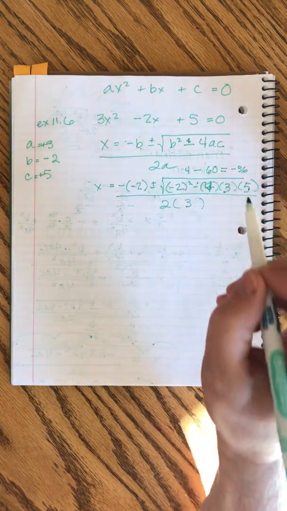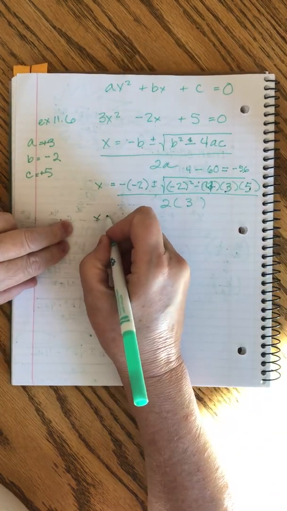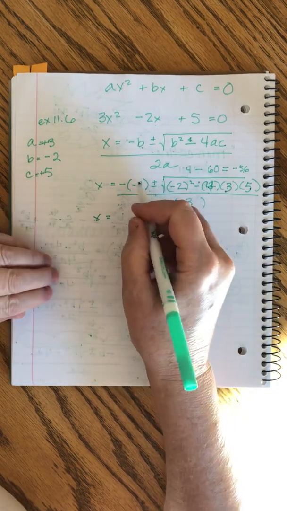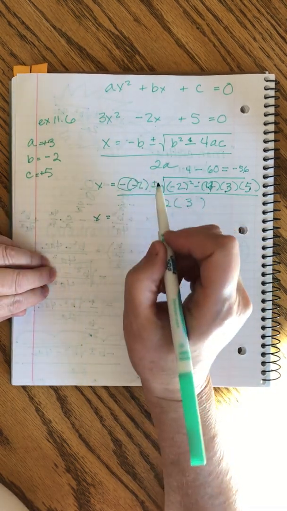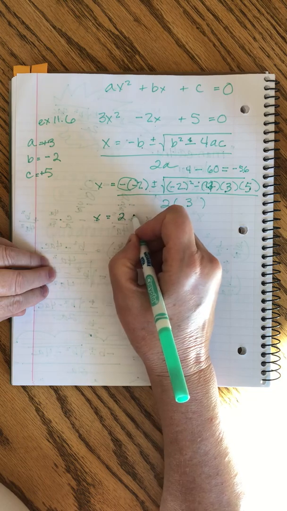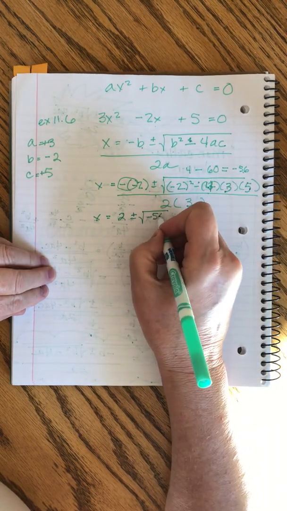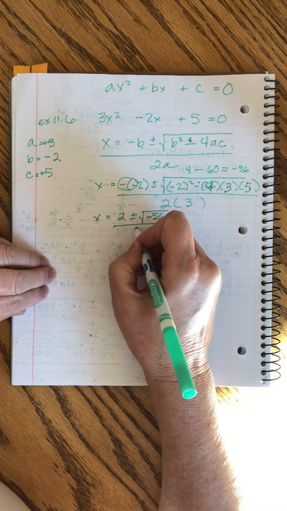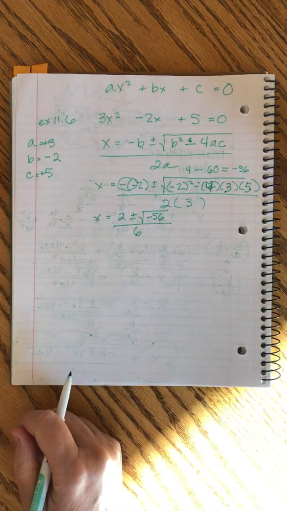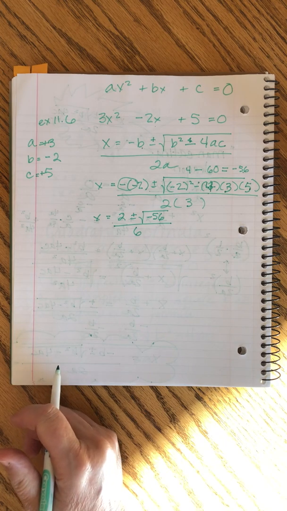So that's the number that's going to go in here. So I'm going to write this again, and I can simplify my other parentheses. 2 negatives make a positive, so that's 2 plus or minus the square root of negative 56 all over 6. That looks really good so far, doesn't it? We got that whittled down to something very manageable.